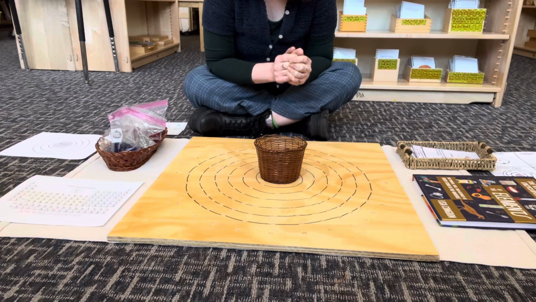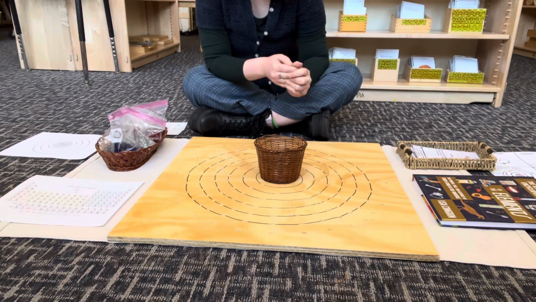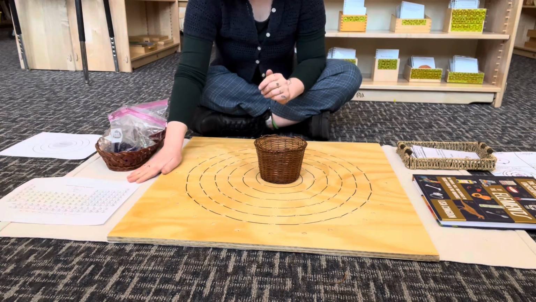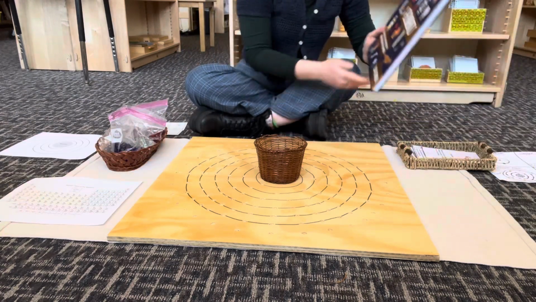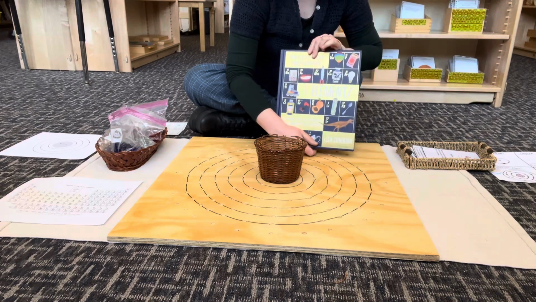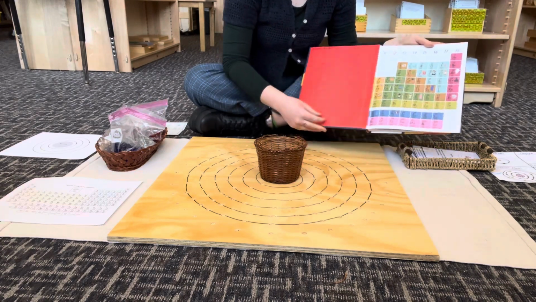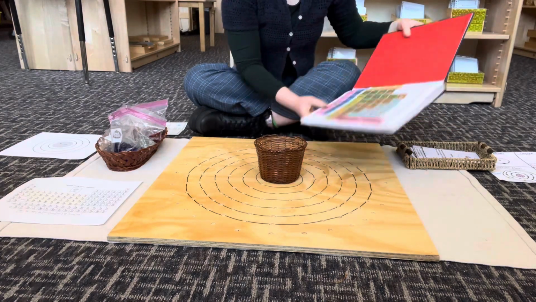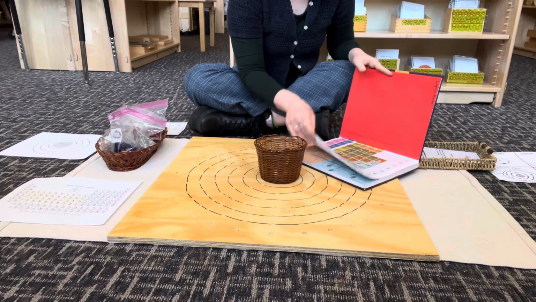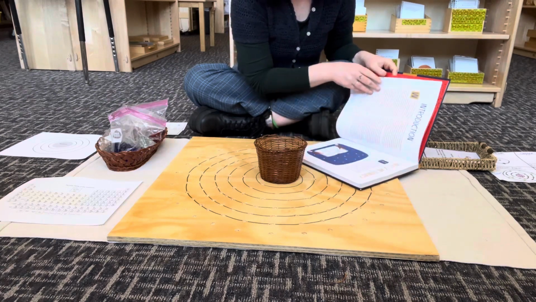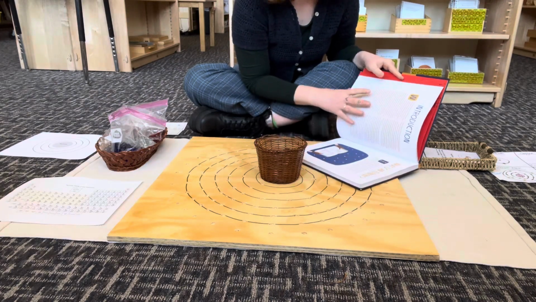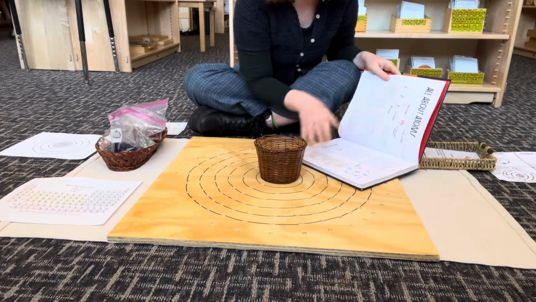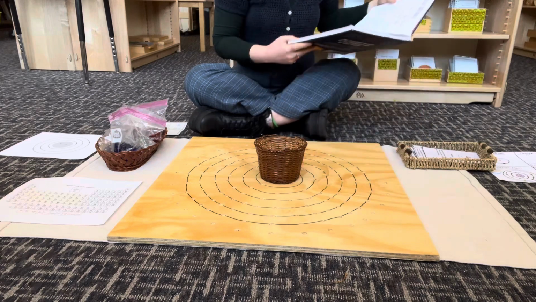So to figure out the structure of an atom, we look at our periodic table of elements, which we have one printed over here, and you can also find in our book of the elements. There's a large periodic table in here. This book also explains to us how we can read the periodic table to create a diagram of an atom. Because, like I said, they're all structured differently.